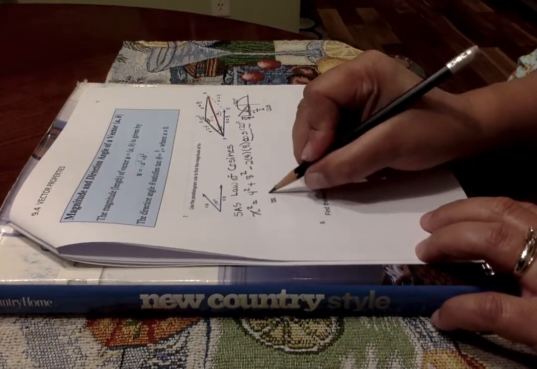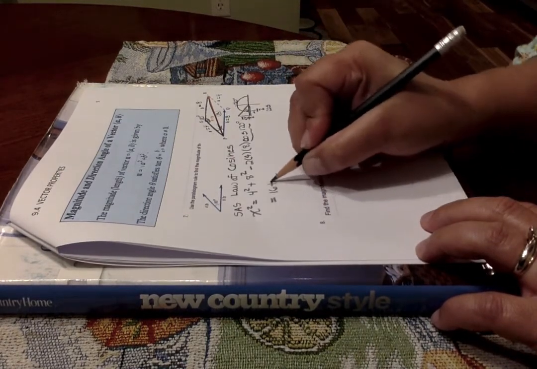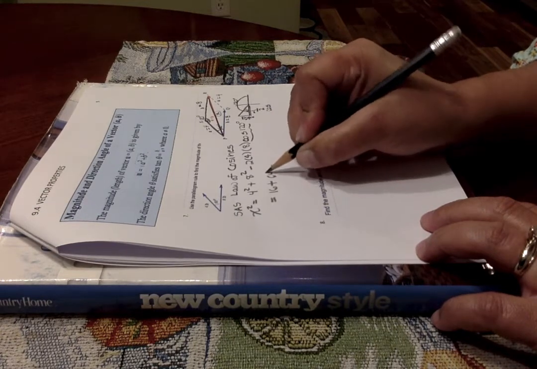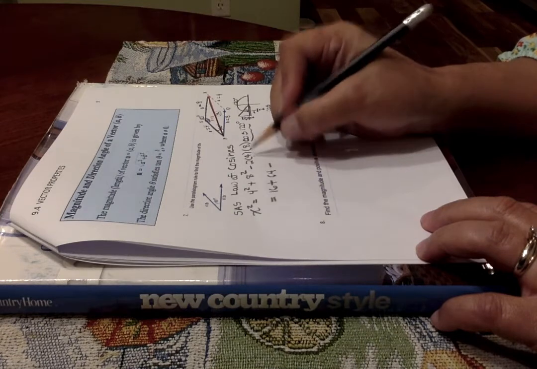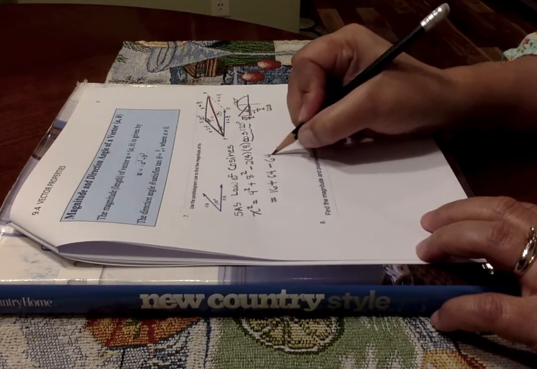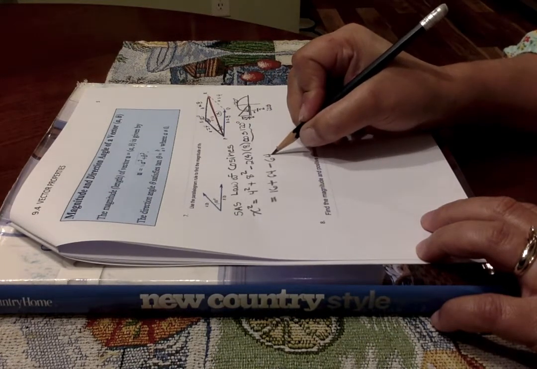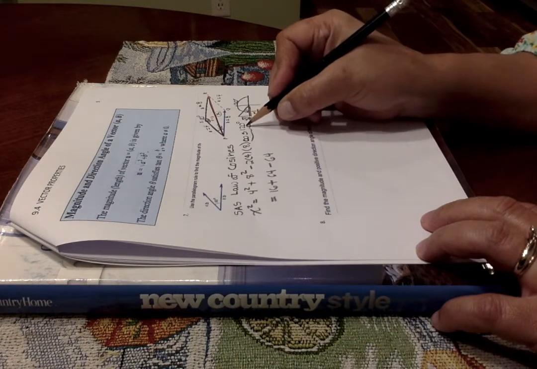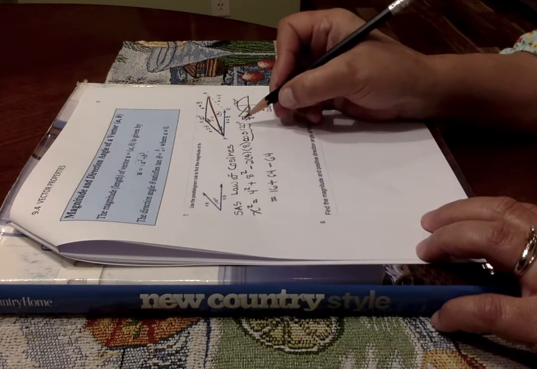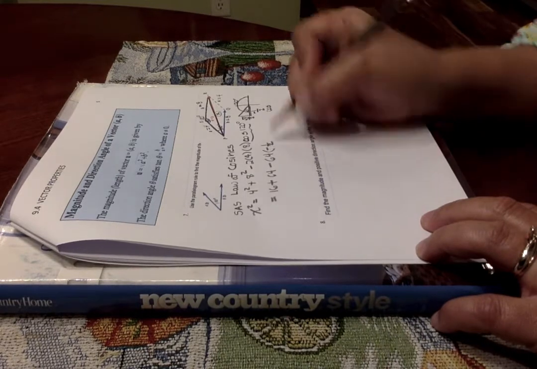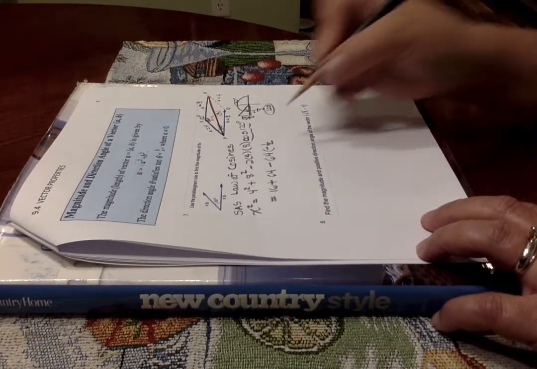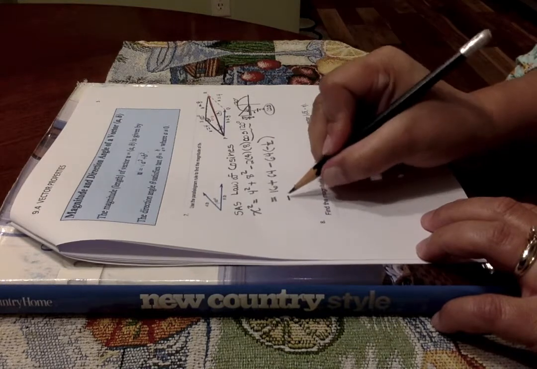So this would be 16 plus 64 minus 2 times 4 is 8. 8 times 8 is 64. And 64 times cosine of 120, which is the horizontal leg, the -1/2.